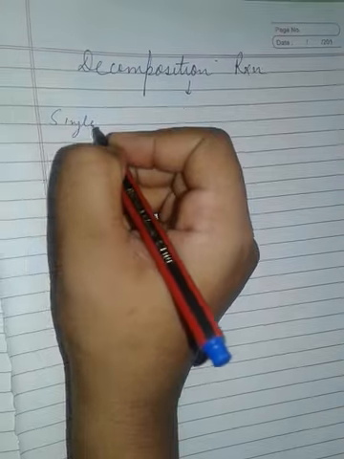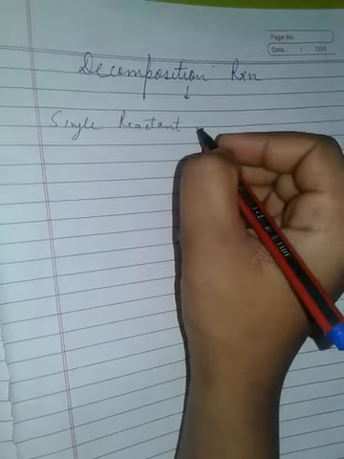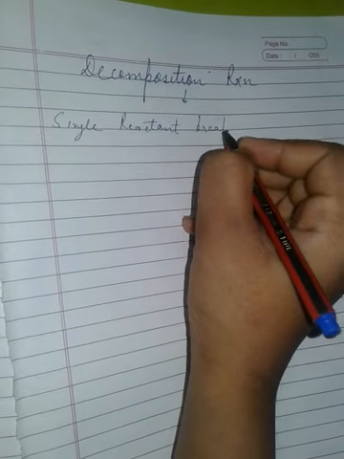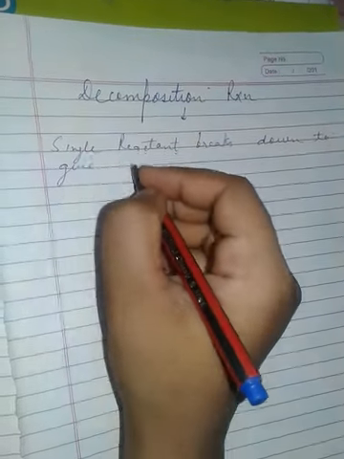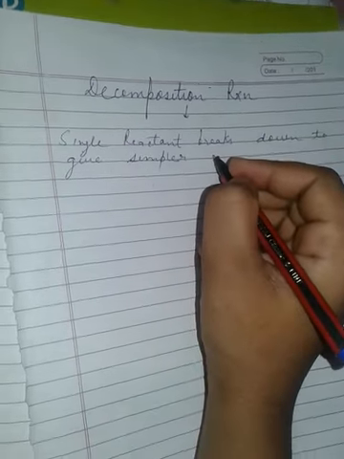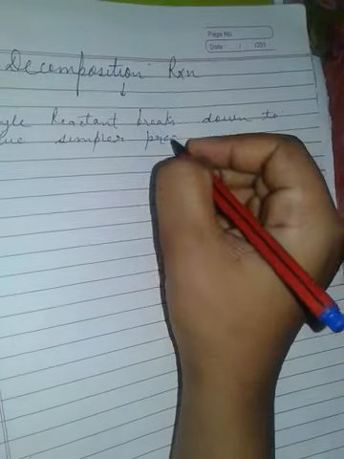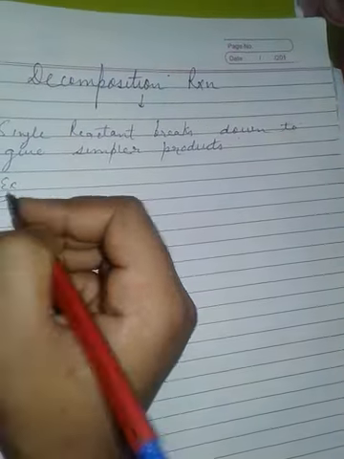Decomposition is a reaction in which a single reactant breaks down to give simpler products. For example, let us take a very simple example.